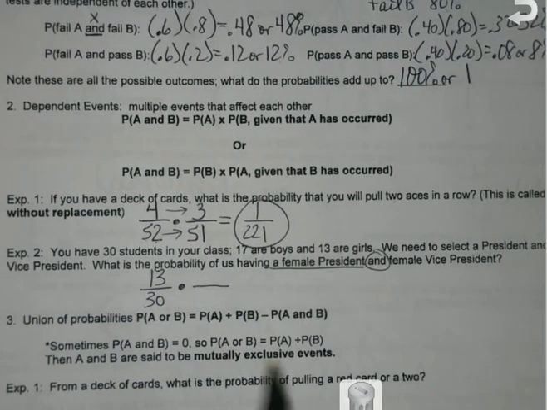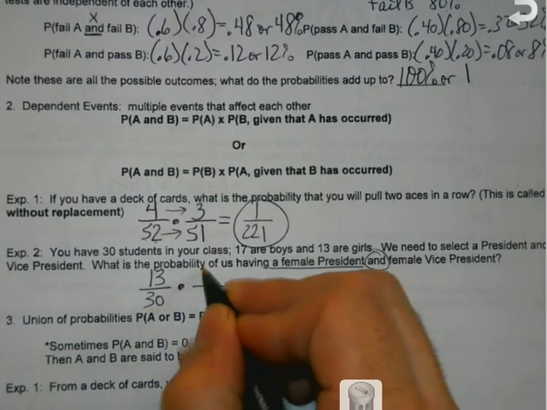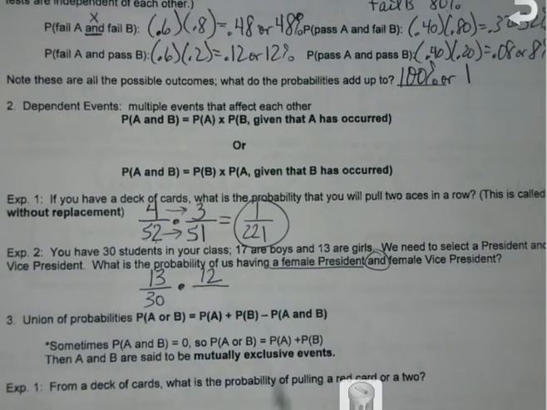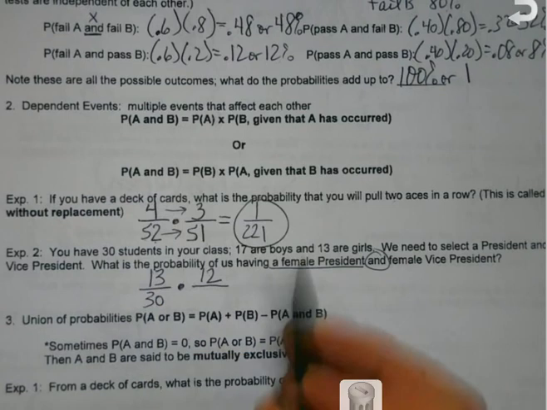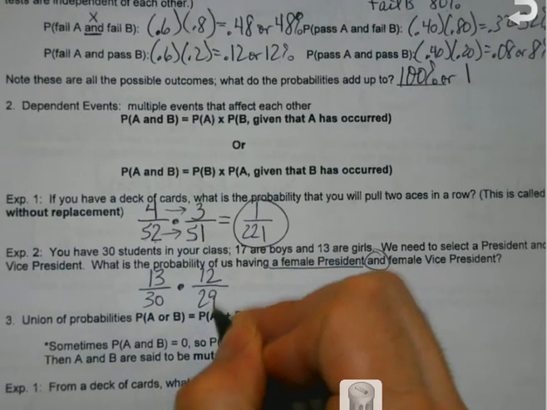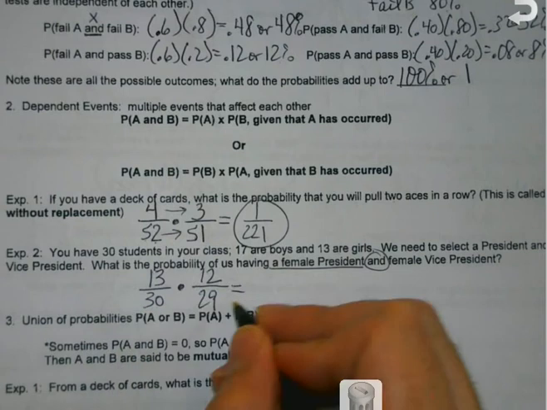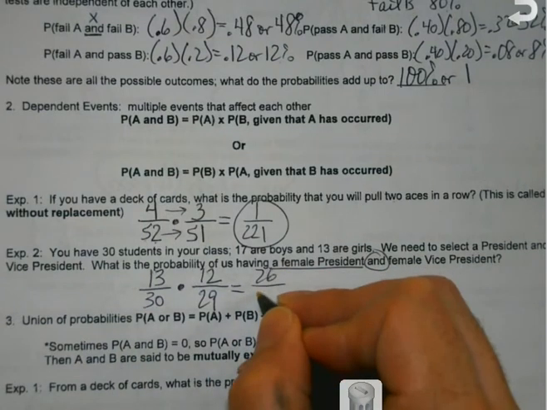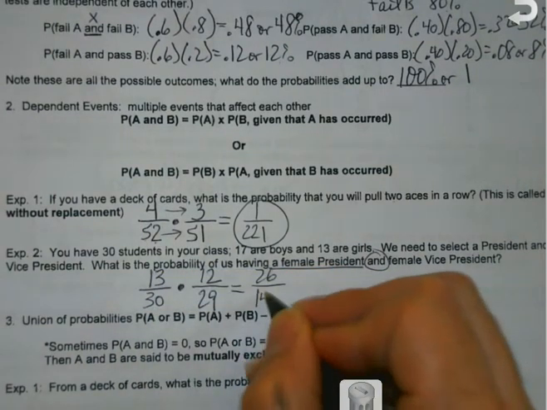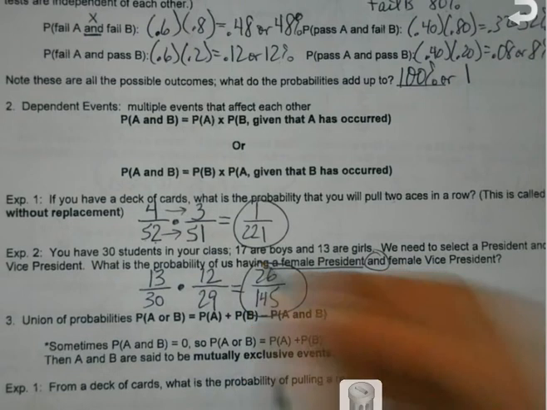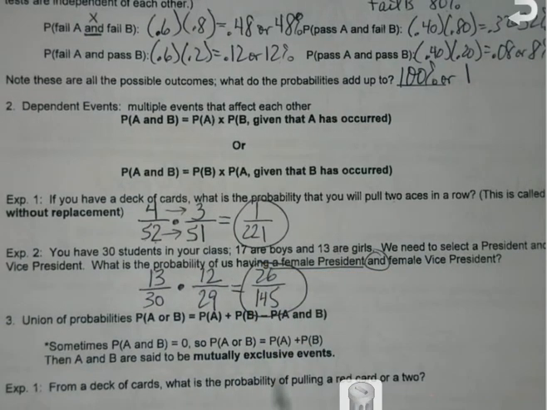Now, we just elected a female president. She can't be both. So now there's only 12 females available. And we had 30 students, but we just selected a president. One's gone. So there's 29. And again, straight across. Math, enter, enter, or reduce your fractions right away. That would work too. To get your probability.